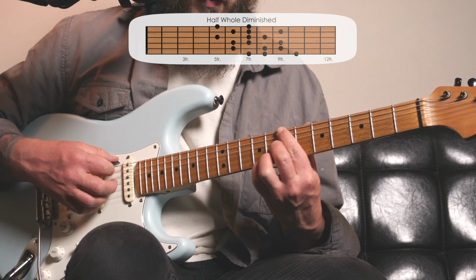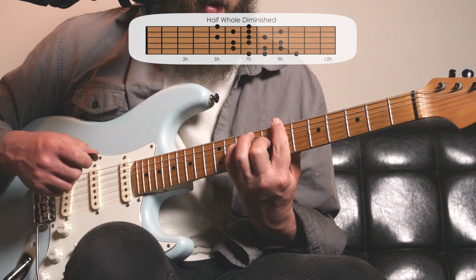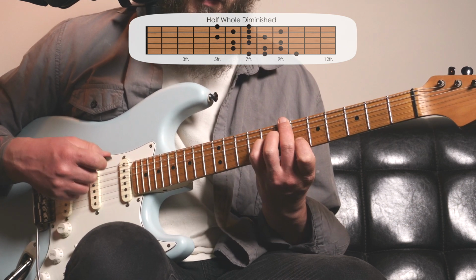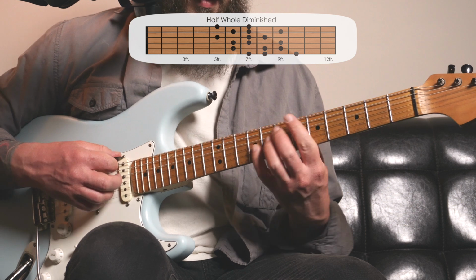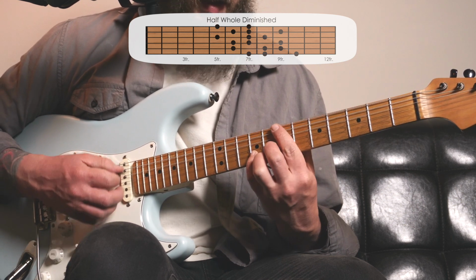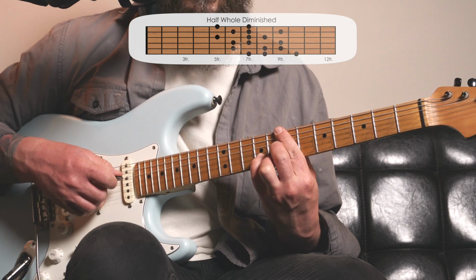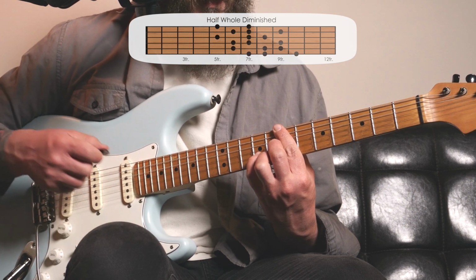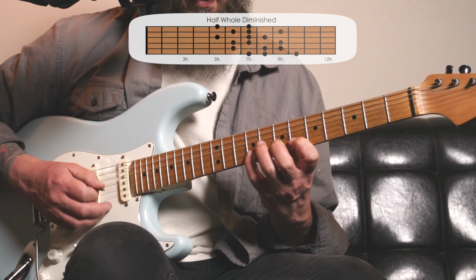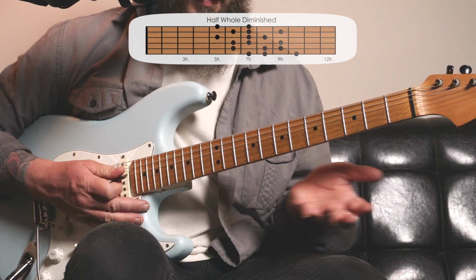If a dominant 7th chord has a flat 9, anything like that, or if it has a flat 5 or a 13 with a flat 9, which is an extremely tense and spicy sounding chord, that would be one place where I could use this.